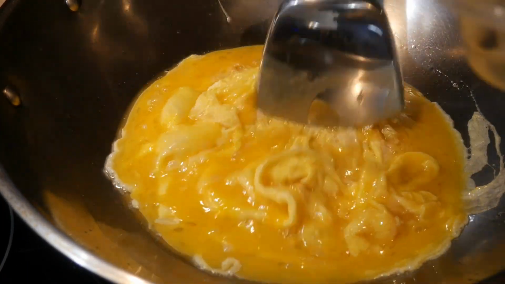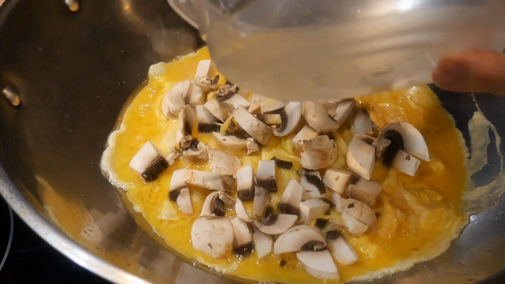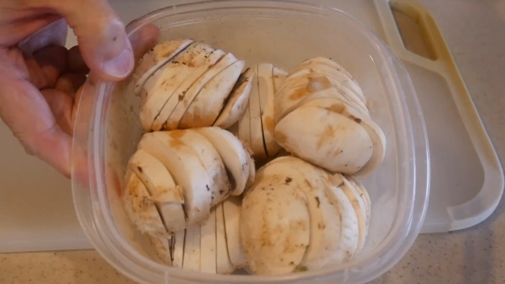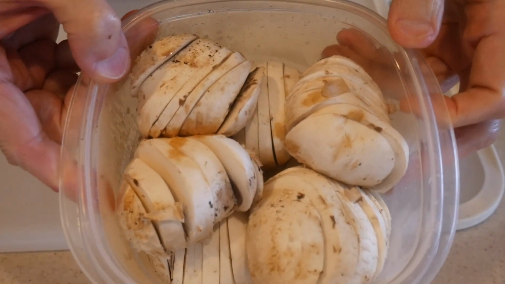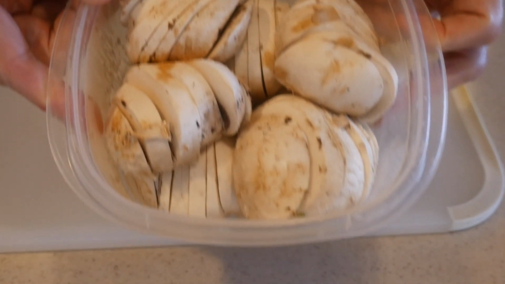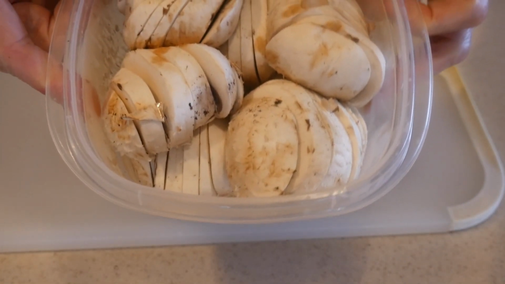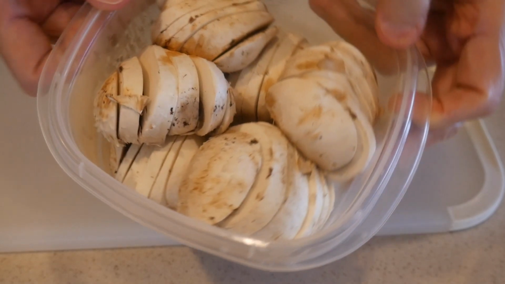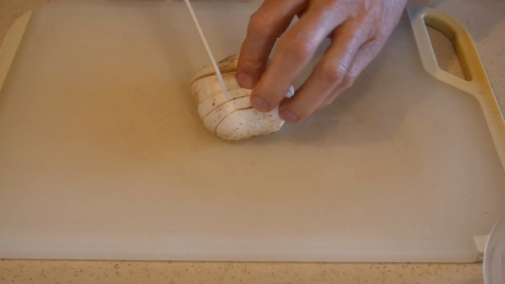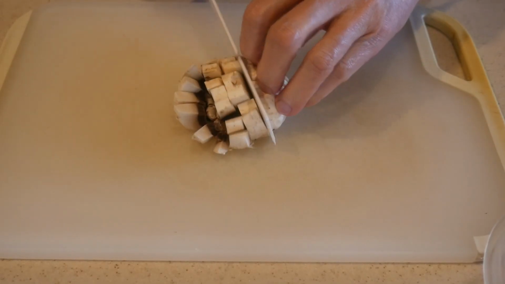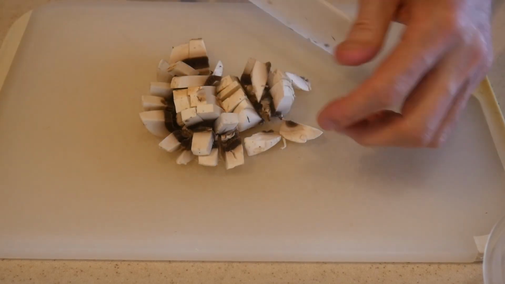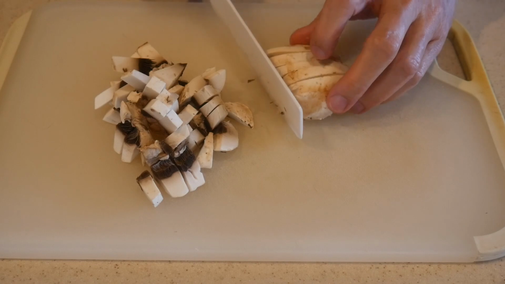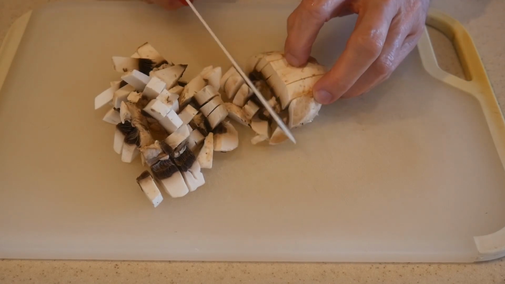I'm going to add about 2 cups of chopped mushroom to the egg. I have prepped this mushroom in advance by cutting them into thin slices. You notice that after I cut them, I store them in their original shape. And there's a reason for that, because if I want to cut them into small chunks, I just grab the whole mushroom. And this is one of those prepping tips that I think you will find quite useful.